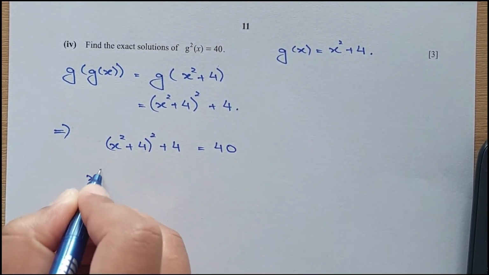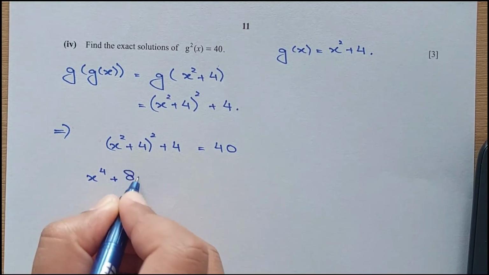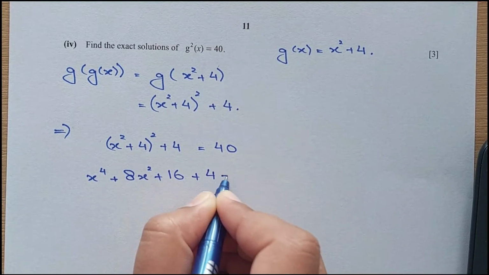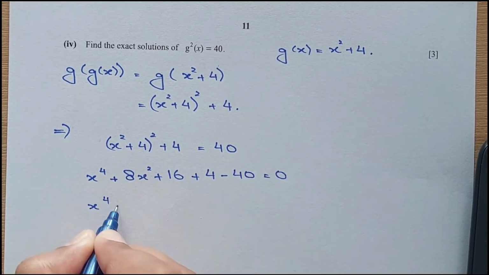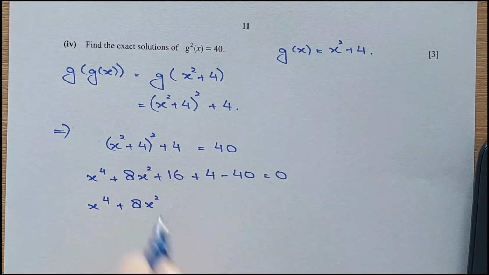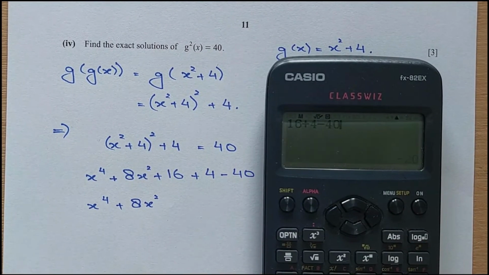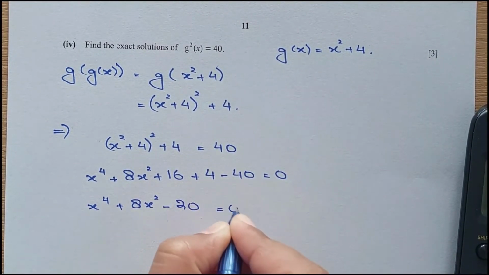Opening the square, x power 4 plus 2 times 4 is 8x square, and 4 square is 16, plus 4 minus 40 equals 0. Now here x power 4 plus 8x square, let me simplify: 16 plus 4 minus 40 is minus 20. So x power 4 plus 8x square minus 20 equals 0, right?